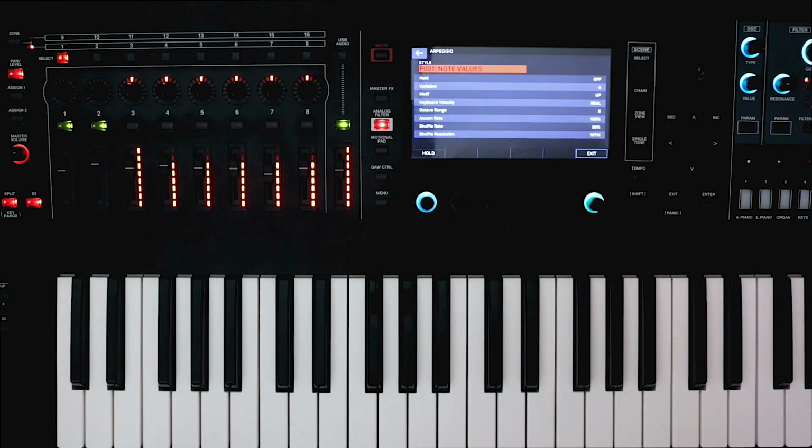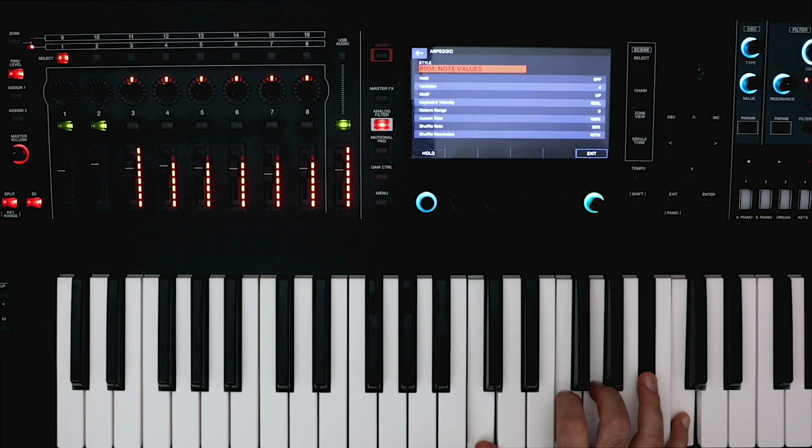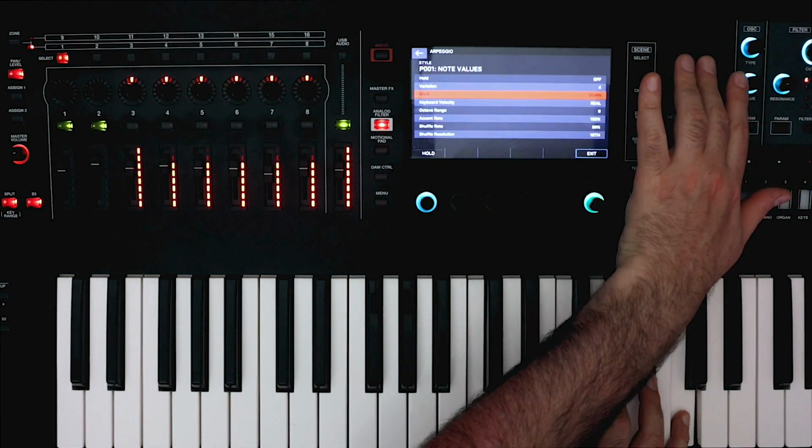To spice things up, we can use the arpeggiator in the upper part. Let's pick random mode.